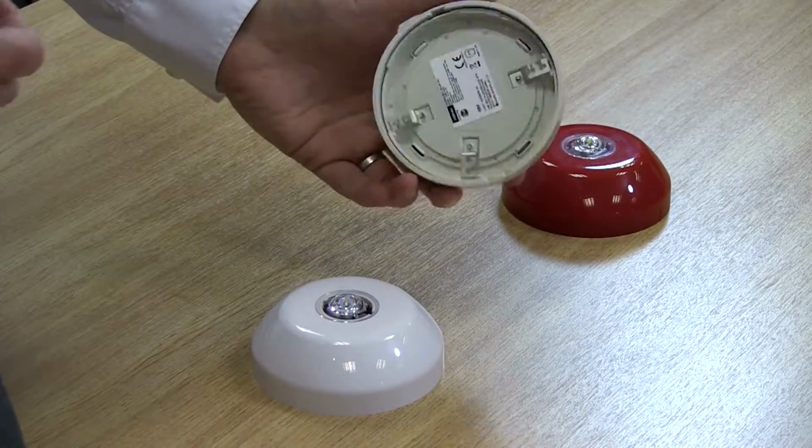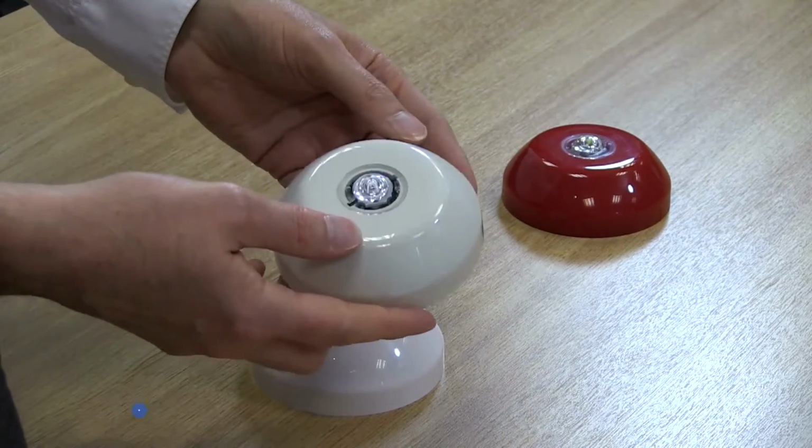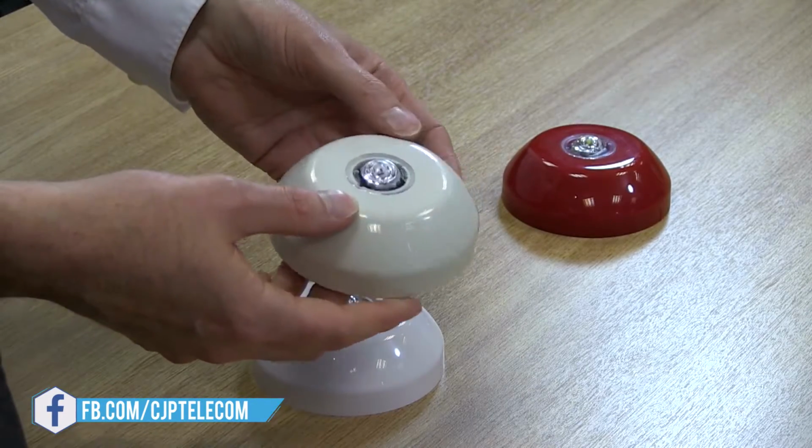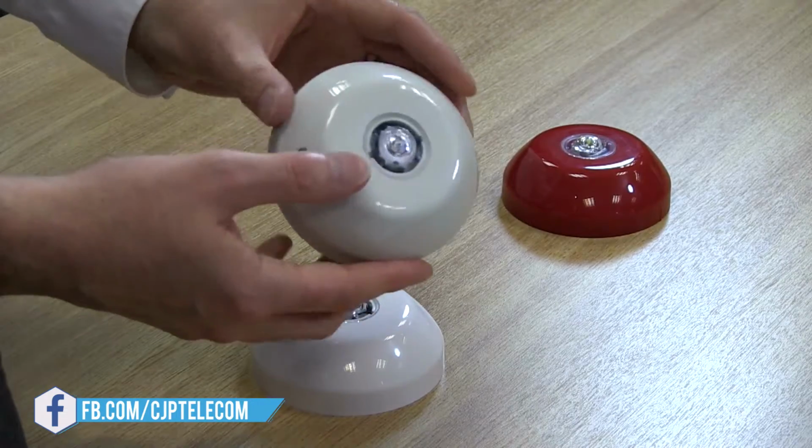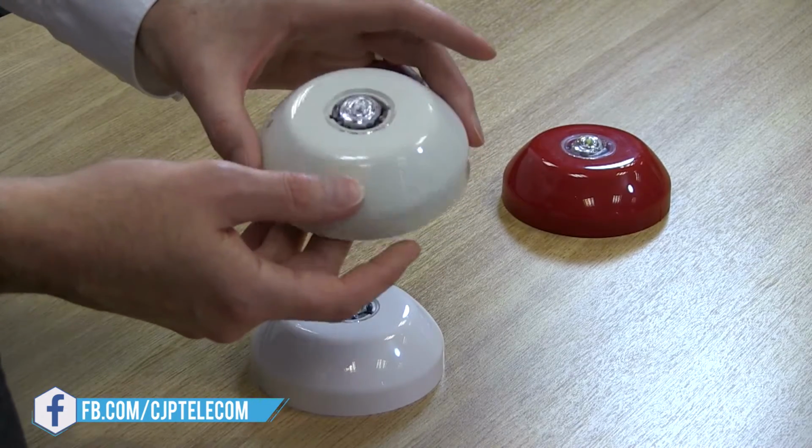The beacons feature high-intensity LEDs, and you can choose either red or white. It's worth pointing out that you can choose either LED colour, but it must remain consistent throughout the building to comply with BS 5839. Both devices have the capability of variable coverage volumes, and this helps simplify the range.